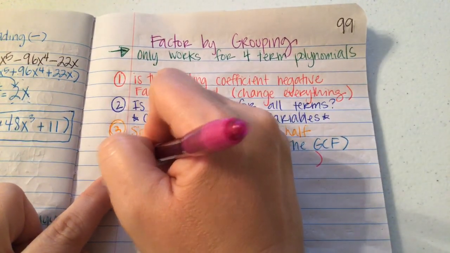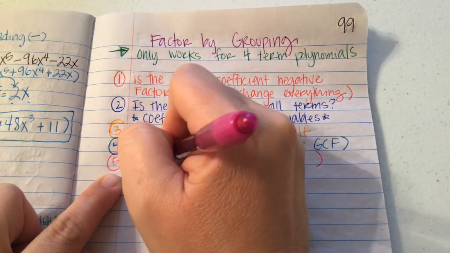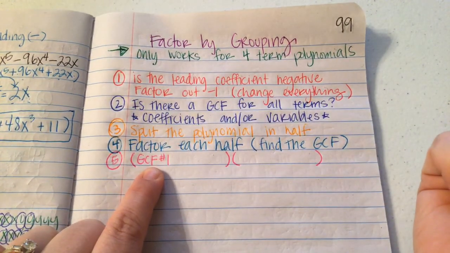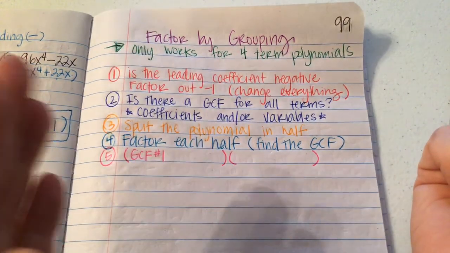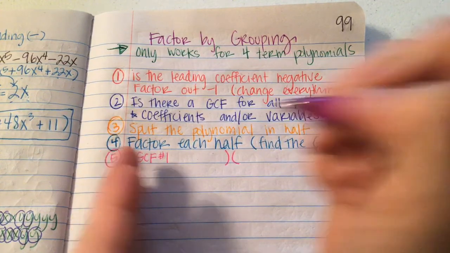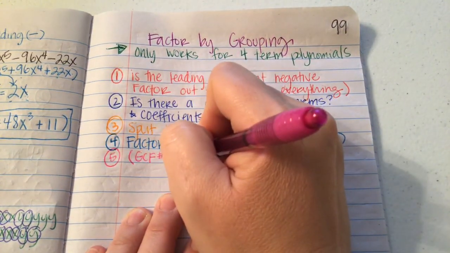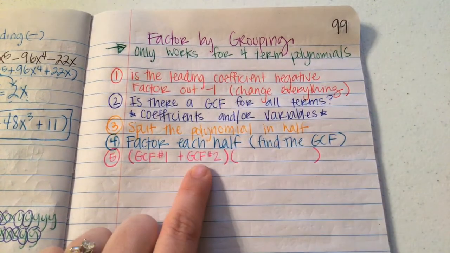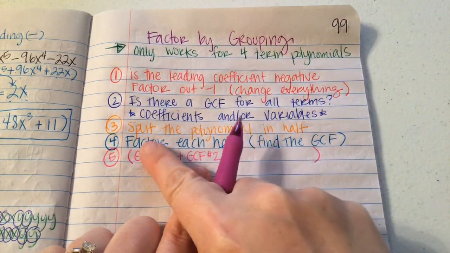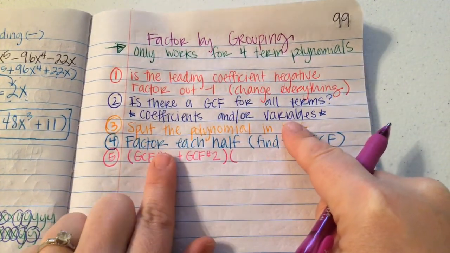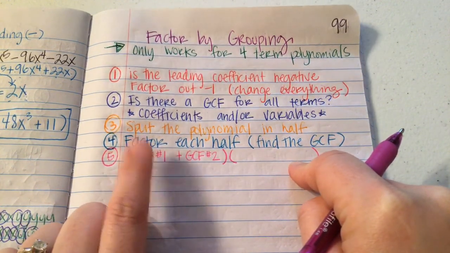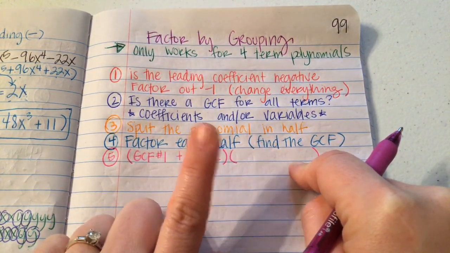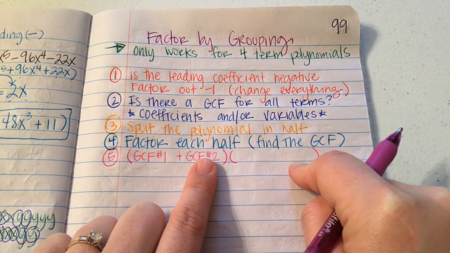It looks like the GCF from the first half, right? The GCF from the first 2 plus the GCF from the second 2. Remember up here, we split it in half, so we have a front side and a back side. This is going to be the GCF of the front side plus the GCF of the second half, the back side.